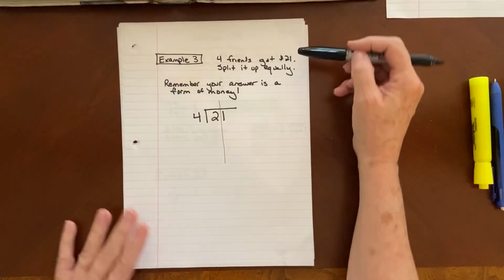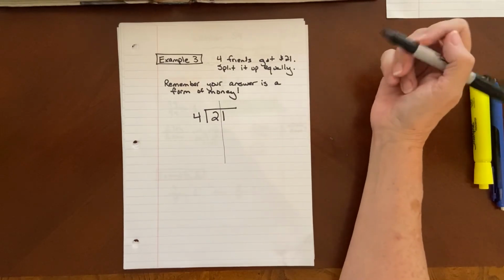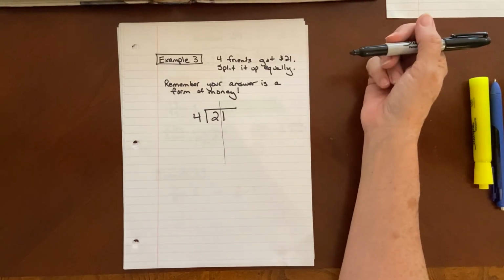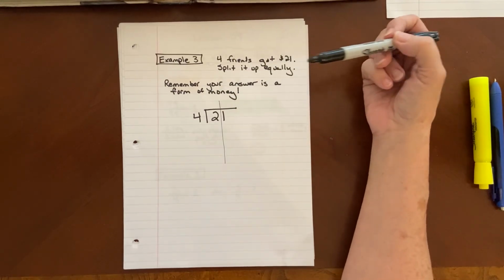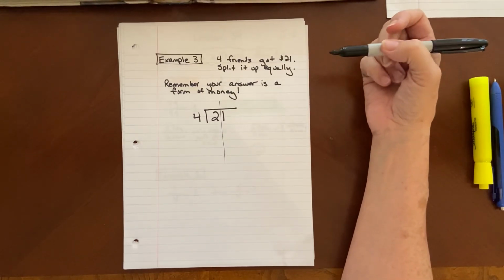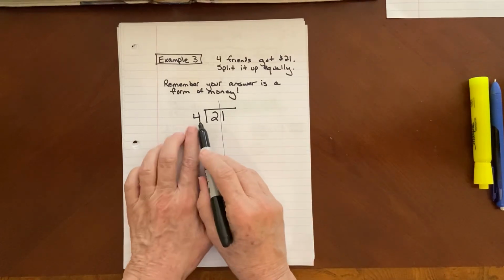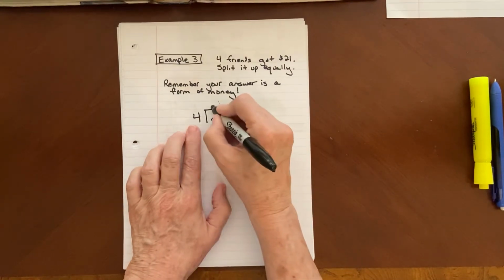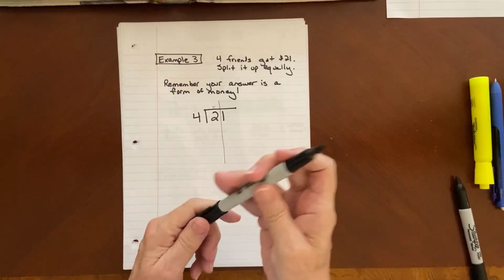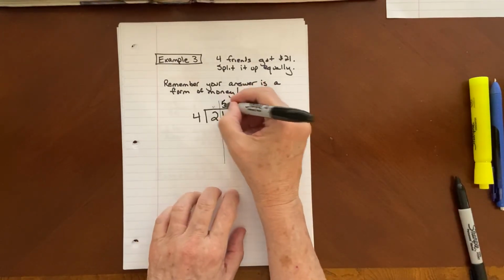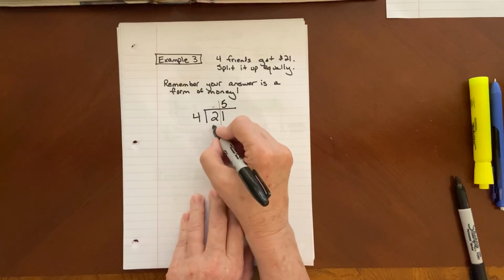Example 3 says 4 friends got $21, basically. You're going to split it up equally. So I know it's in dollars, so it's a form of money. I might have to do some dollars and cents, but let's see. So will 4 go into 2? No. Put my little X there. Will 4 go into 21? Yes, 5 times. So 5 times 4 is 20.